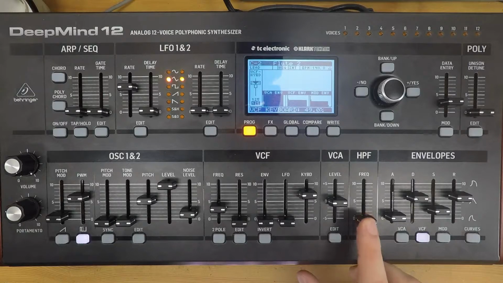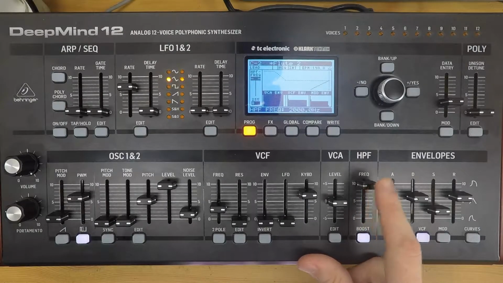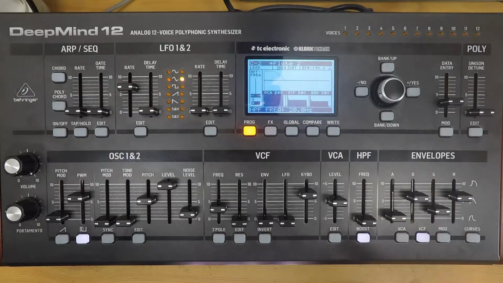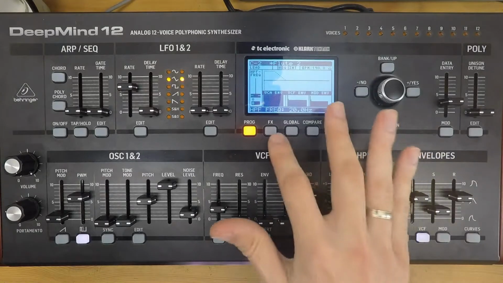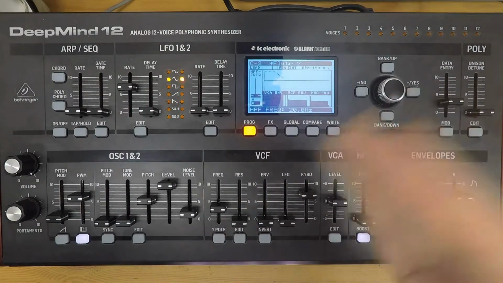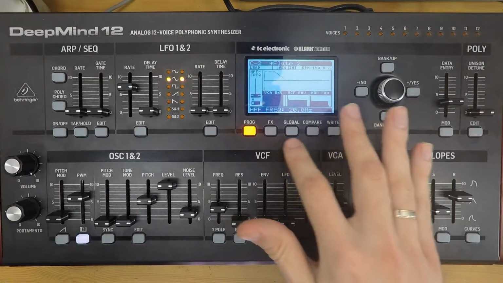The built-in high-pass filter on the Deepmind does not go high enough to use it as a source to create bandpass filter. Bandpass filtering is when you put high pass and low pass and put them kinda parallel to each other, creating bandpass. So you only pass certain bands through the filter.